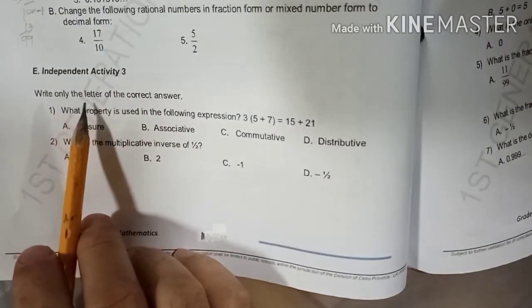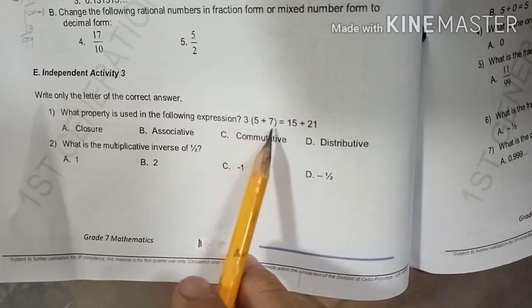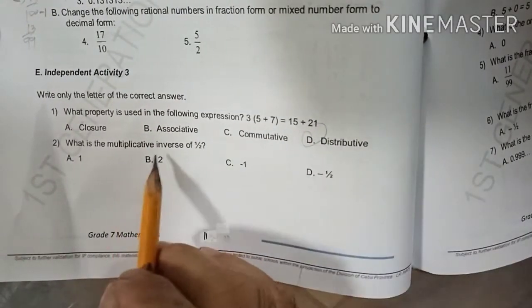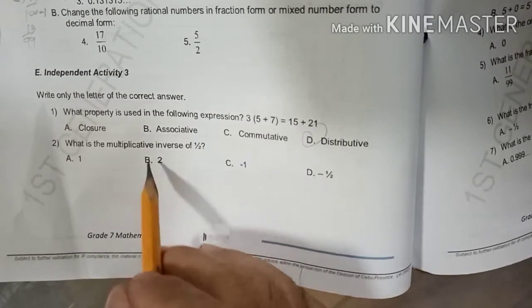Okay. Independent activity. Write only the letter of the correct answer. What property is used in the expression? So this is the distributive property. 3 times 5, 15. 3 times 7, 21. Distributive property. What is the multiplicative inverse of 1/2? The multiplicative inverse of 1/2 is 2 over 1 or 2. Okay, next.